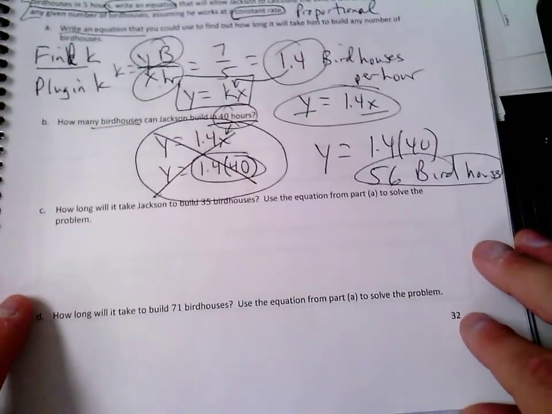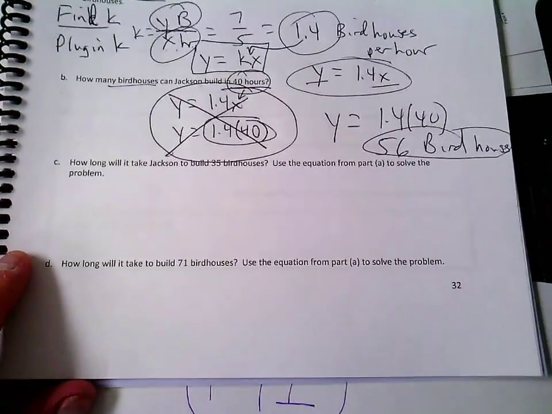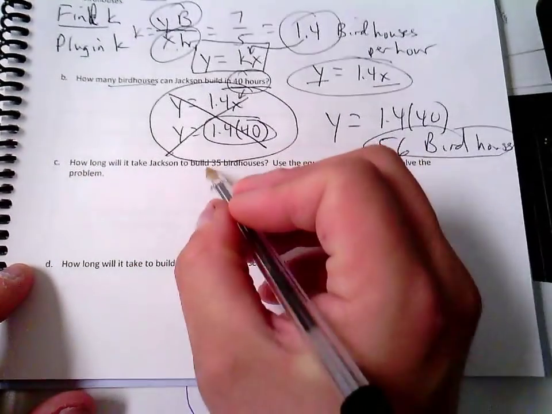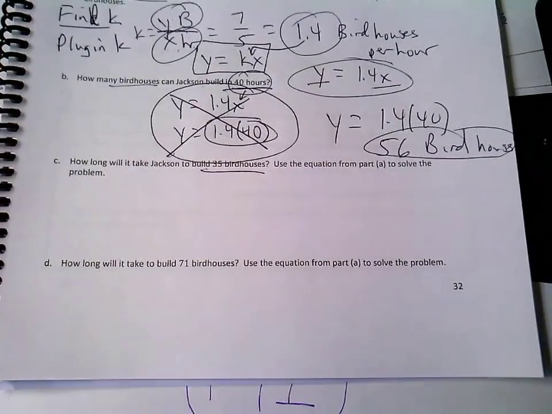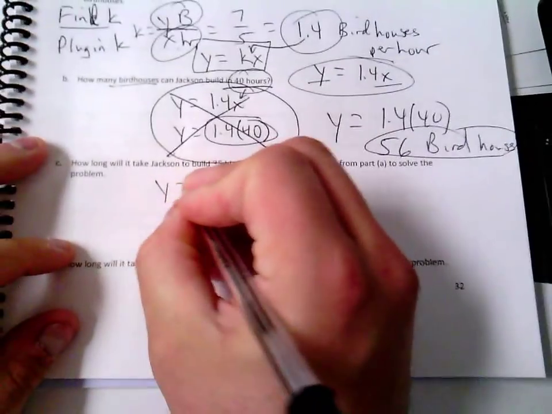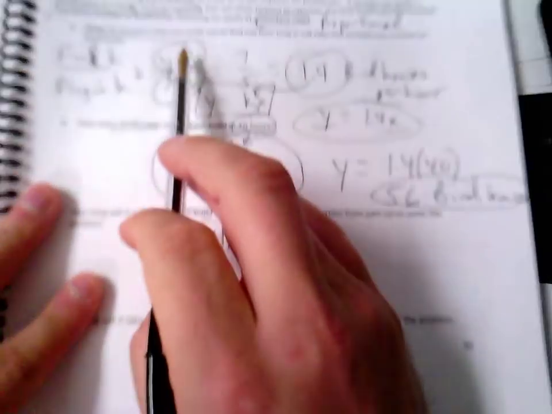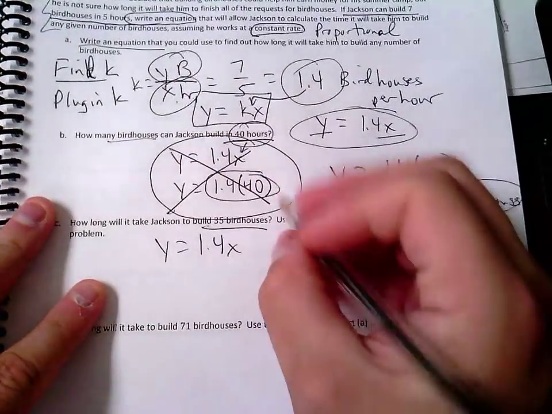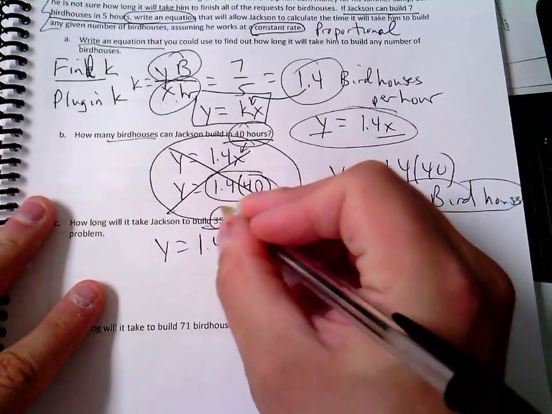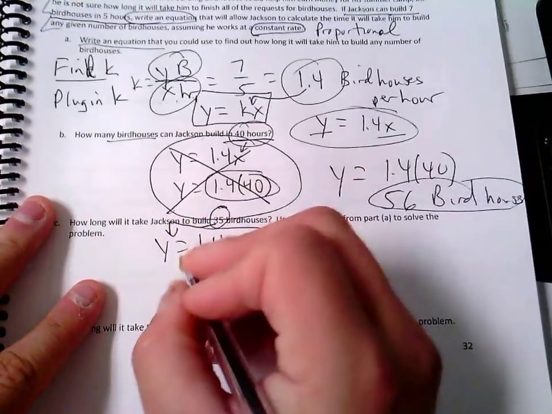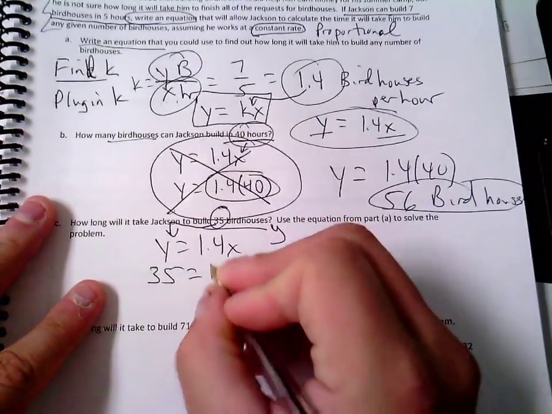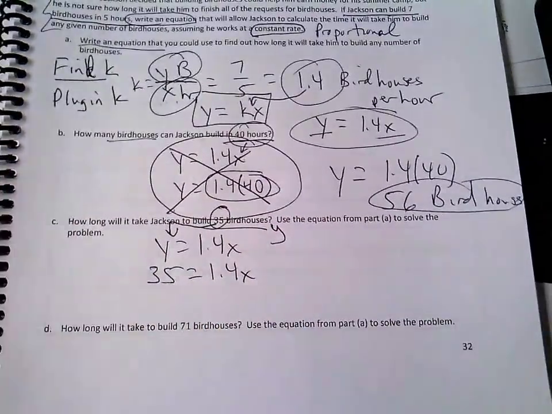All right, so now we're going to change it a little bit. Now it says, how long will it take him to build 35 birdhouses? All right, and here's how we can use the equation to solve this problem. So we write the equation down, the same equation, 1.4x. Now birdhouses, going up to the top, is my y. So the 35 is going to go in place of y. So we end up with 35 equals 1.4x.